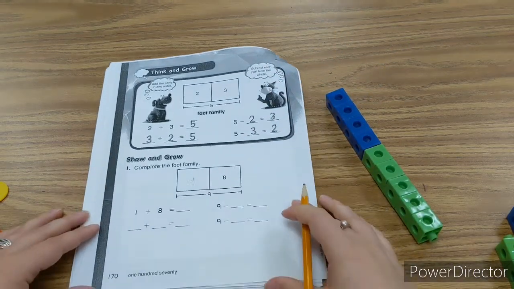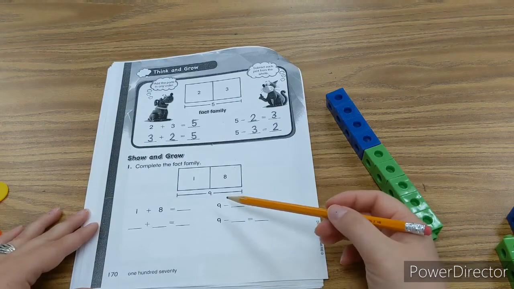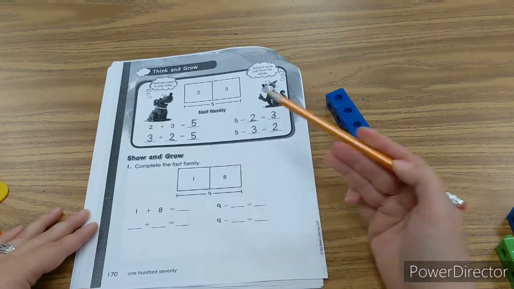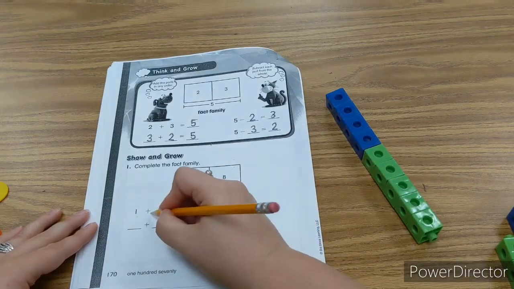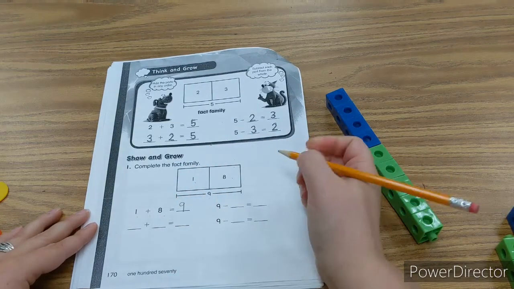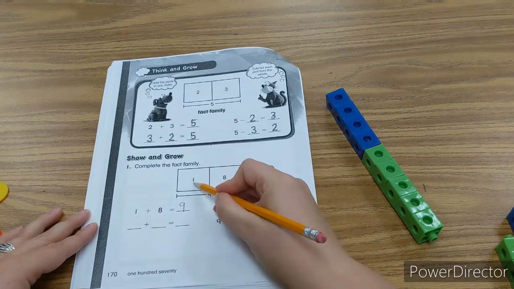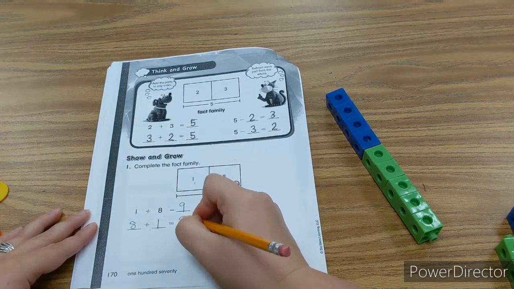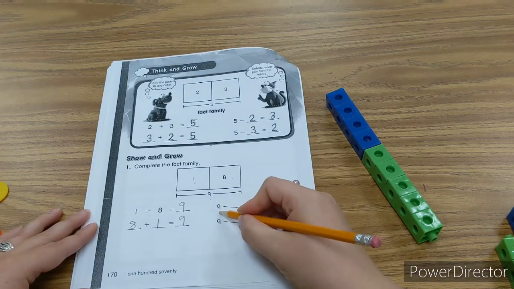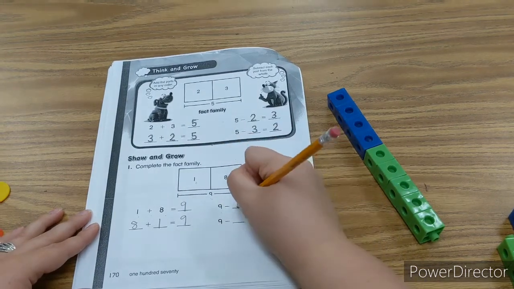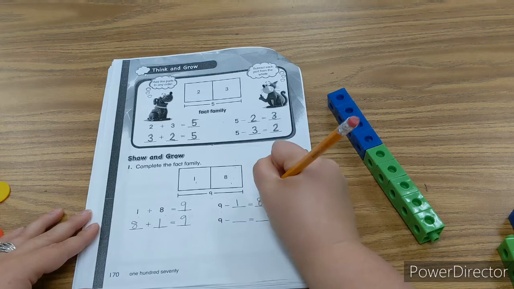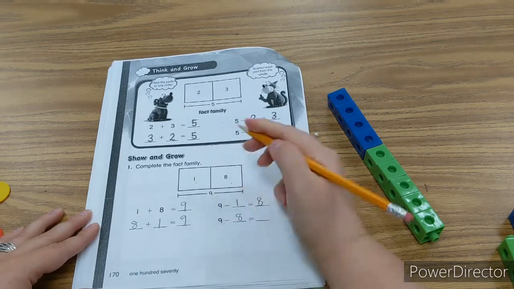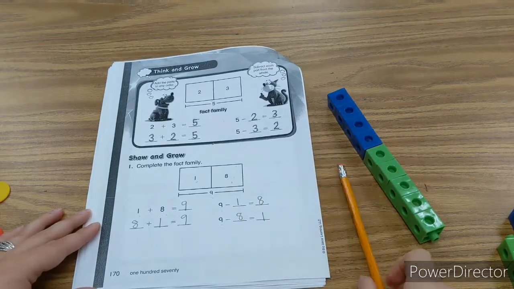So let's go ahead, let's complete the fact family. So we have 1 plus 8 equals 9. 8 plus 1 equals 9. 9 minus 1 equals 8. 9 minus 8 equals 1. Okay?